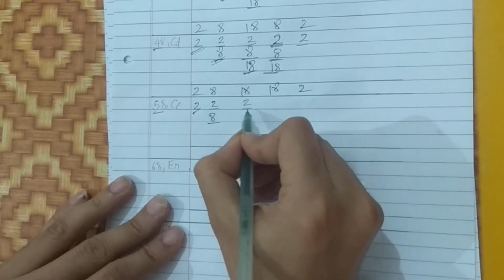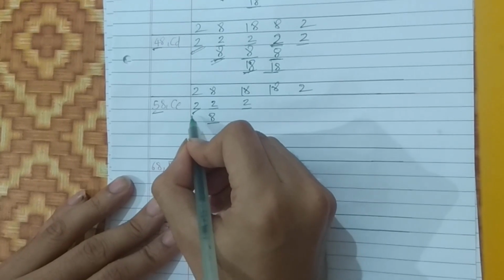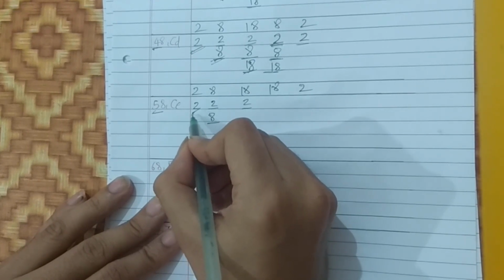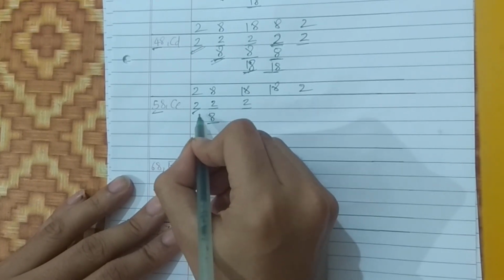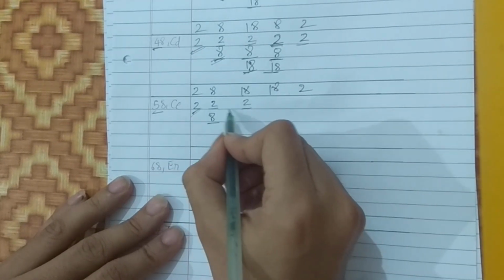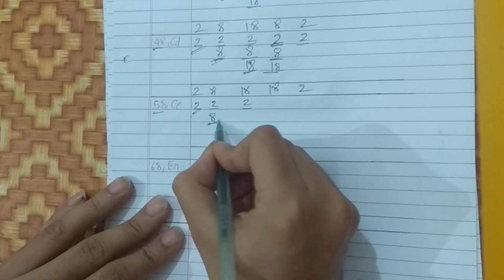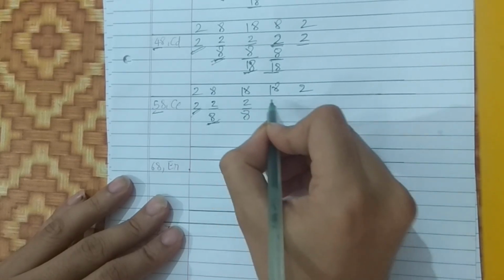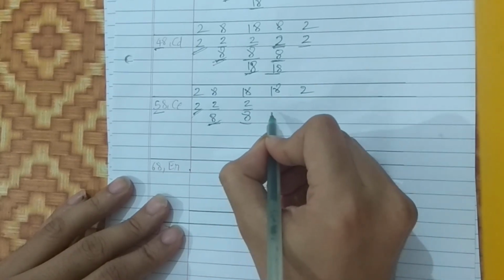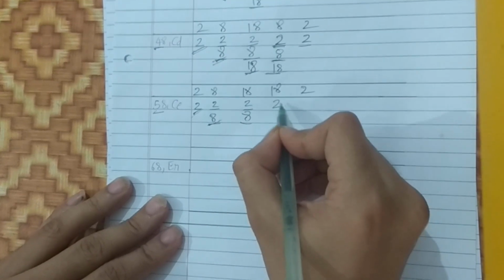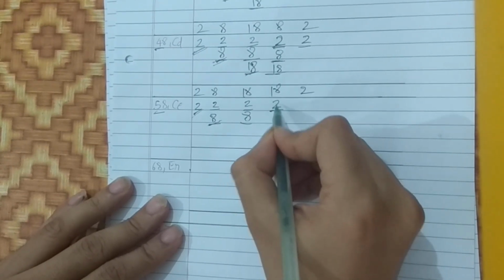So 2 electrons here. Again we will check if the n minus 2 shell is fully filled or having 32 electrons. In this case it is fully filled, so no problem. Then we will check for the n minus 1 shell. Is it fully filled or having 18 electrons? It's fully filled, no problems. Again we will go up to 8 here. Then the octet rule will come into the picture, and the electron will be shifted to the next shell. Again 1 electron and 2 electrons we will fill here.